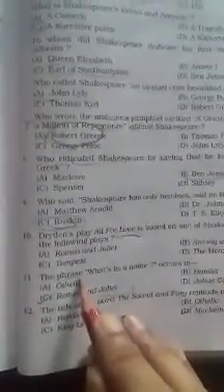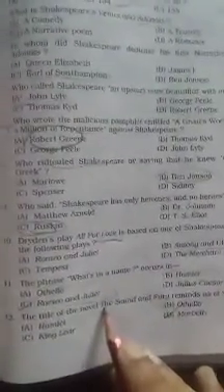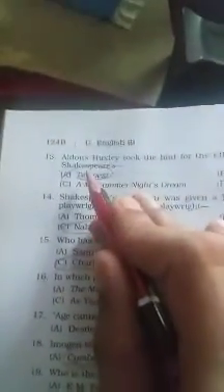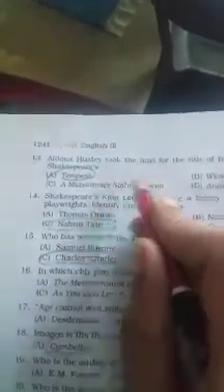The phrase "What's in a name" occurs in Romeo and Juliet. The title of the novel The Sound and the Fury is taken from Shakespeare's Macbeth. Next question: Aldous Huxley took the hint for the title of his novel Brave New World from Shakespeare's The Tempest.